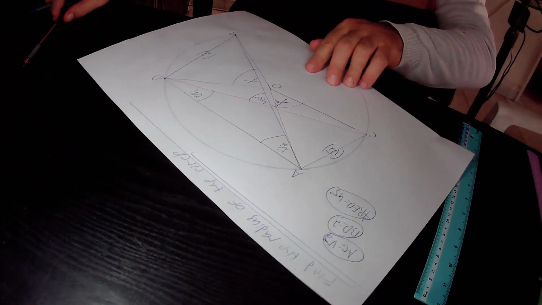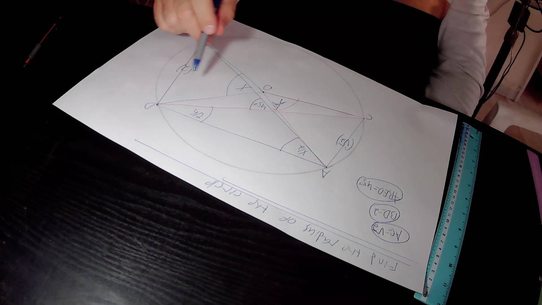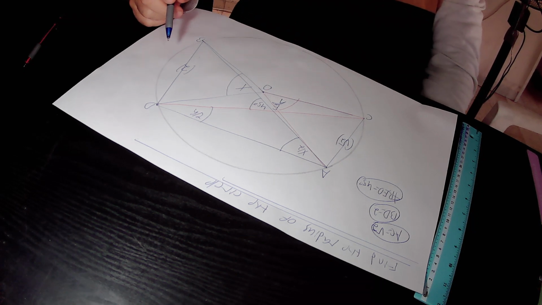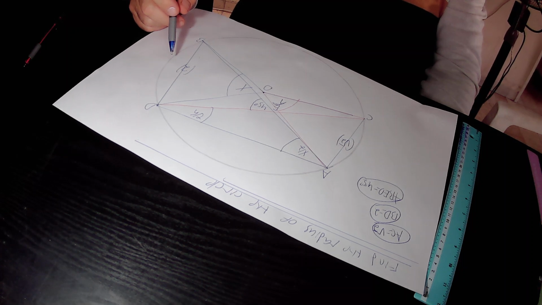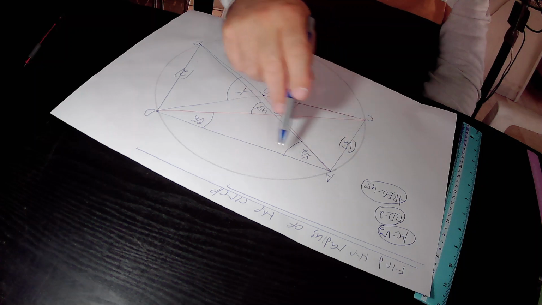In the next step, I will copy triangle DEA, this triangle DEA, in a new page, and we will implement rule 4 on this triangle, triangle DEA.